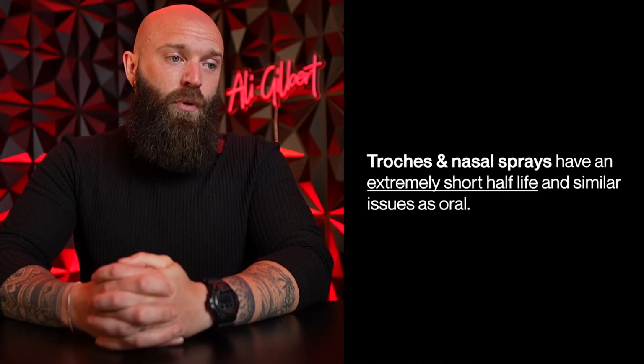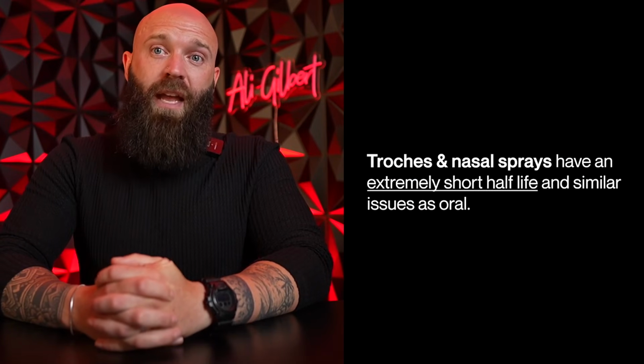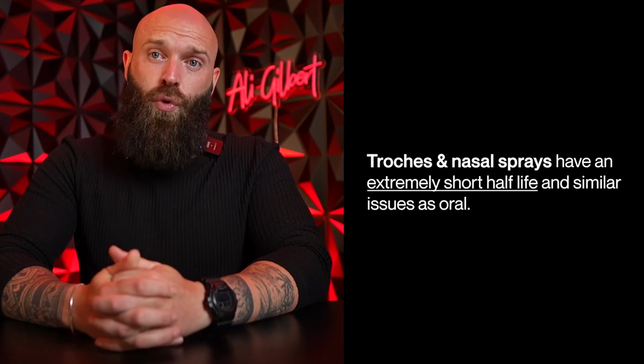But at this stage, there is not convincing data or clinical outcomes showing that oral testosterone is an effective way to optimize testosterone levels over a 24-hour period yet. Troches and nasal sprays also sound fantastic, but they have such a short half-life, a much shorter half-life than cream, and they don't provide stable symptom resolution.